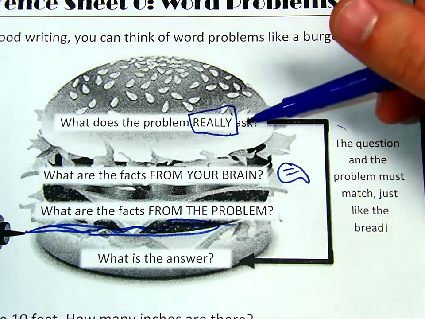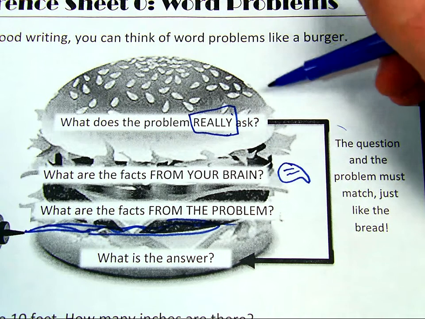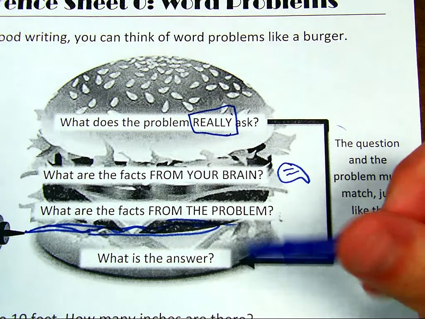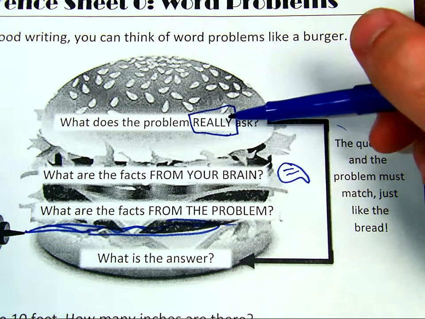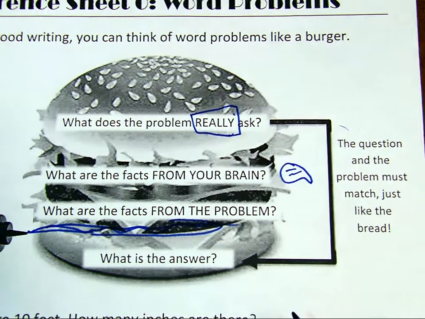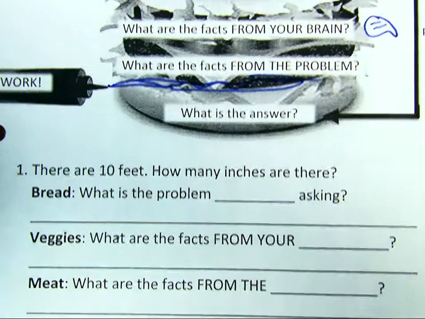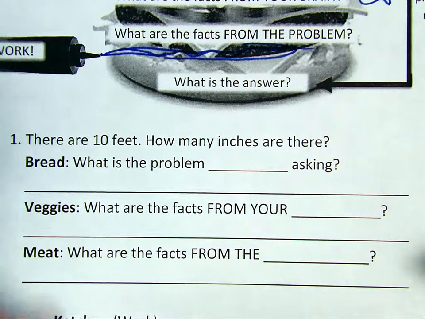So if we're asking about how many, I don't know, let's just say centimeters there are, my answer needs to be in centimeters. I can't be asking for centimeters and then give it in meters. I need to make sure I'm totally on the right page. And so that's why the bread matches.